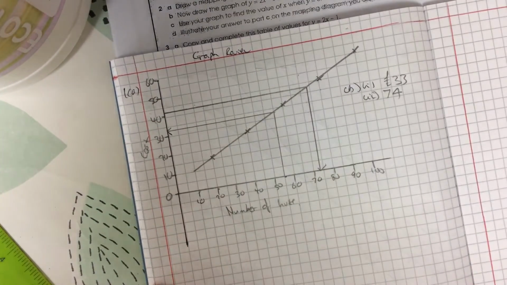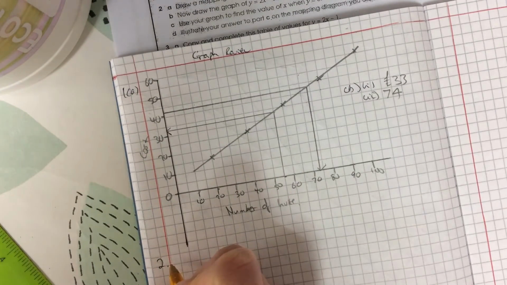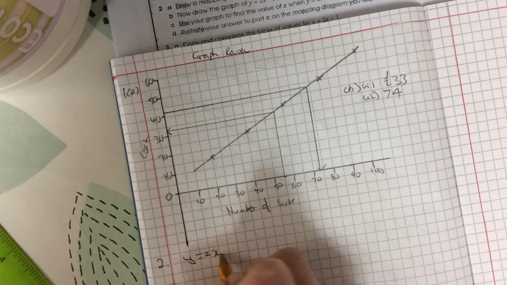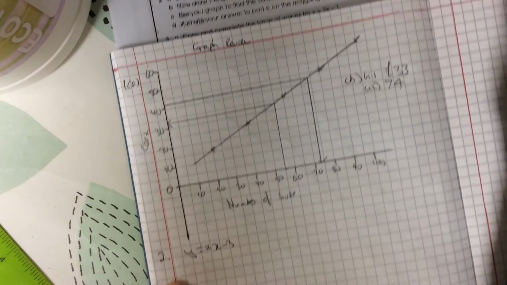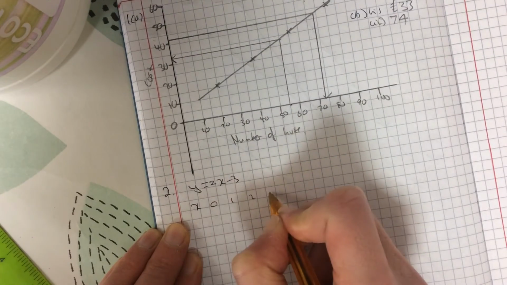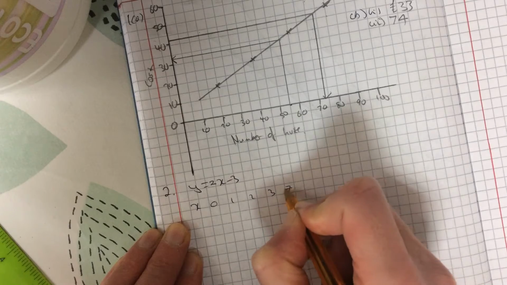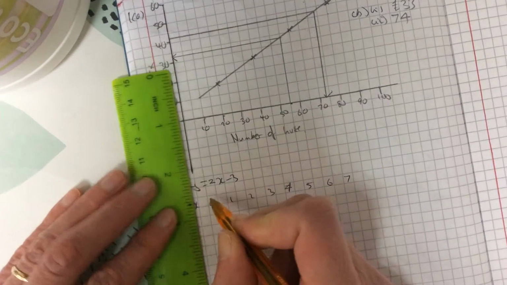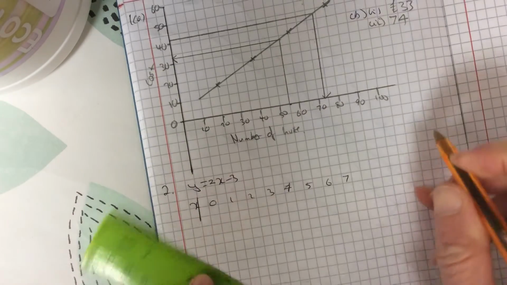Question 2. For this, when I talk about a mapping diagram, all I want you to do is draw this line the way I showed you, with using X from 0 up to 7. I'm not going to do this one for you. I'll be checking that you've understood the last lesson. This is what we were doing.